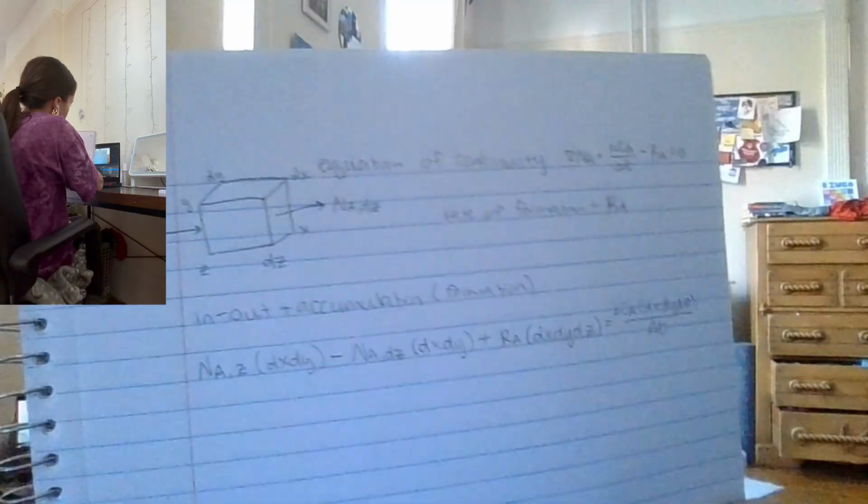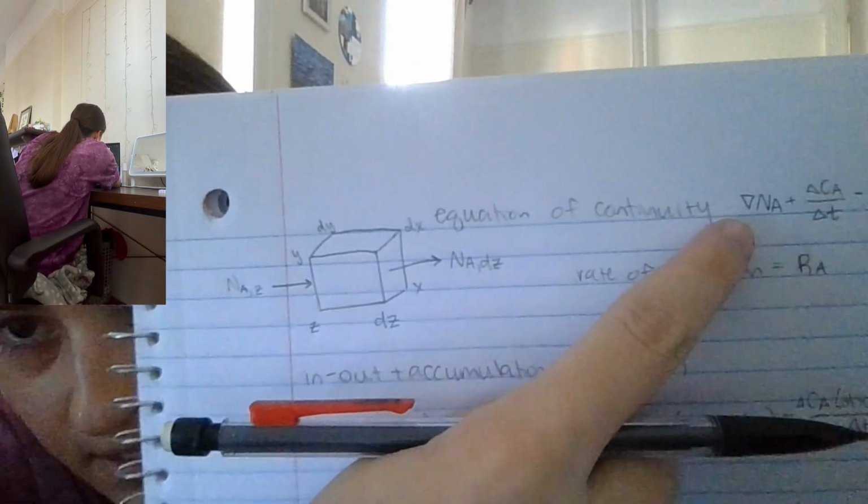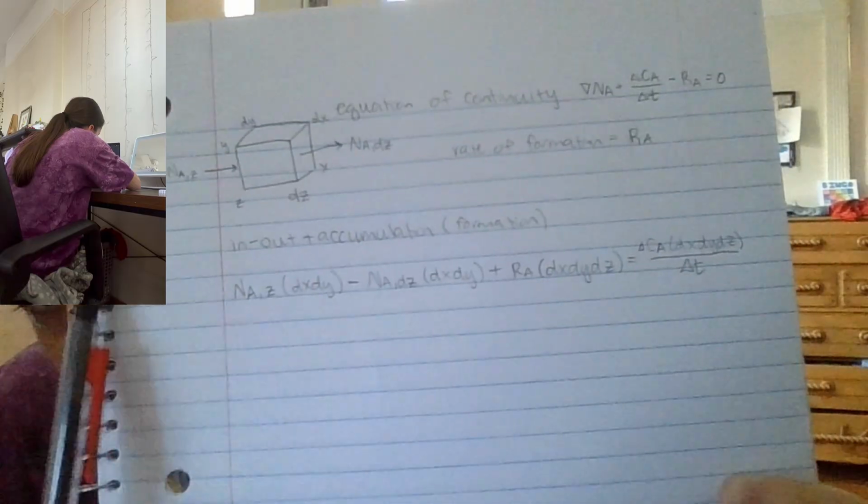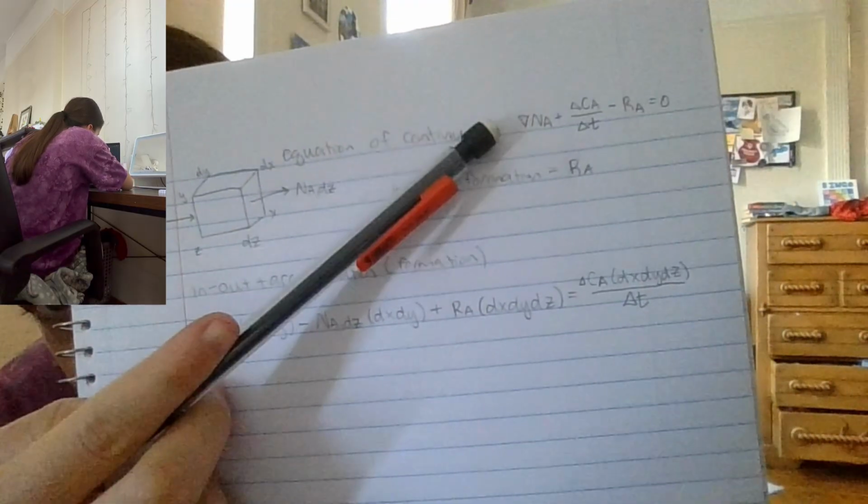So this is our equation of continuity up here. So we have the divergence of the flux of A plus change in concentration of A over change in time minus the rate of formation of A equals 0. And so we're trying to simplify this big old equation into that one up there.